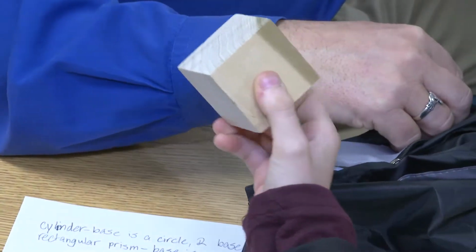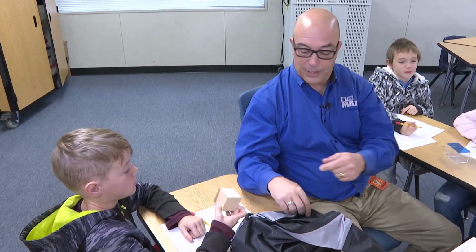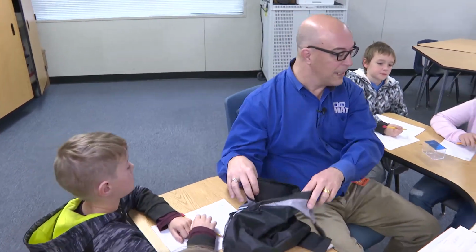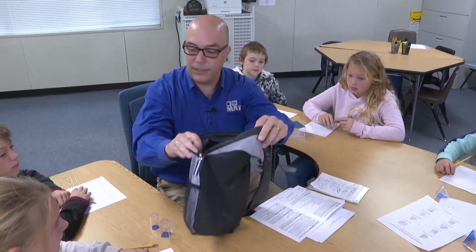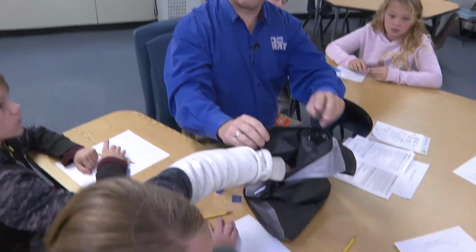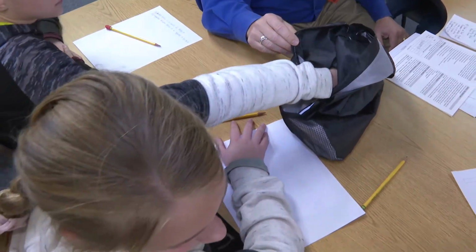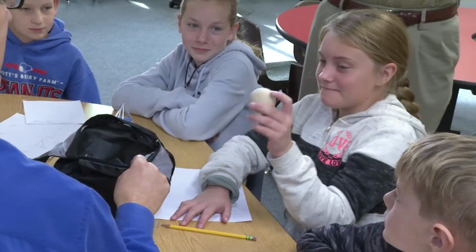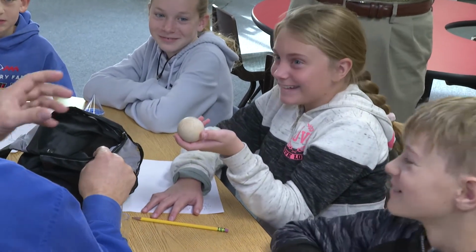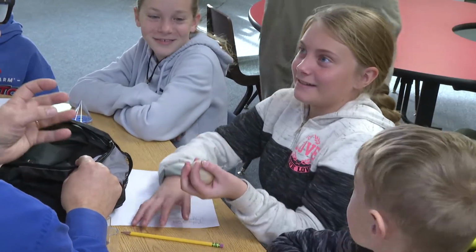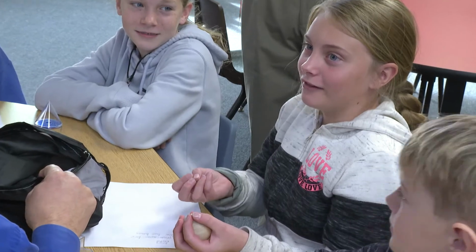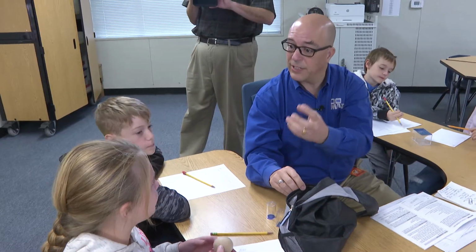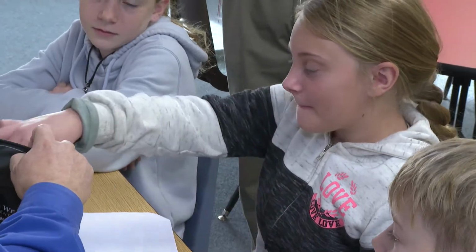Ah, nicely done. He found the cube. Is he correct? Yes. All right, back in there with it, young man. All right. How about a sphere? Is she correct? Yes. What were you thinking of, or what were you trying to feel when you were in the bag? Something round and no like points. No points and definite sides, right? So that's one thing. Okay, very good.